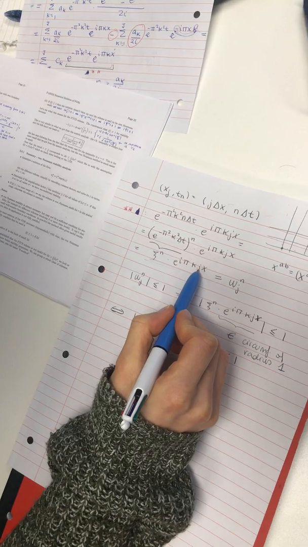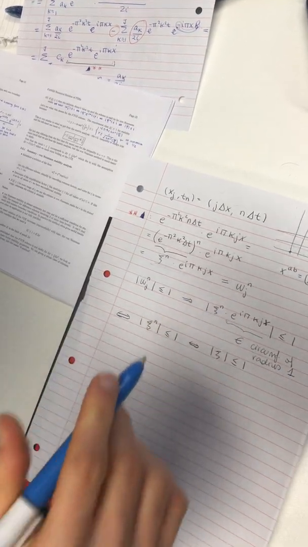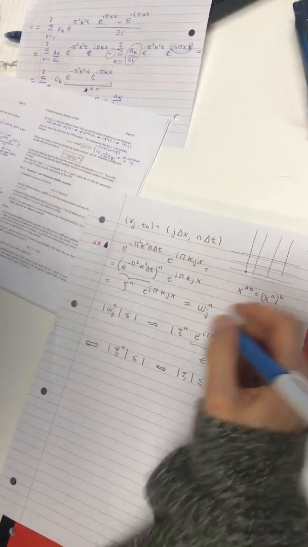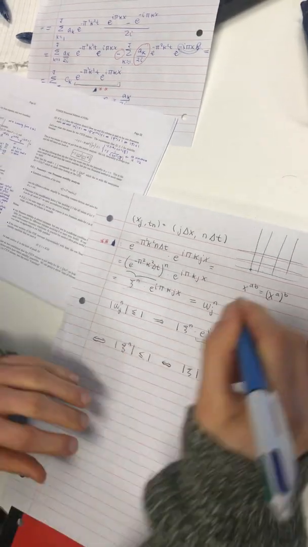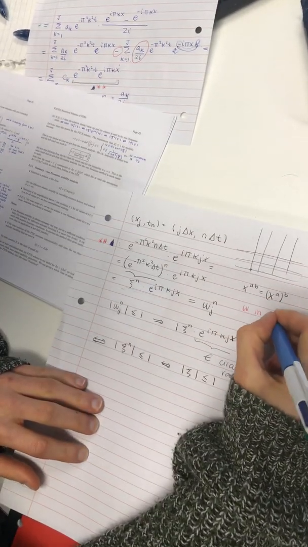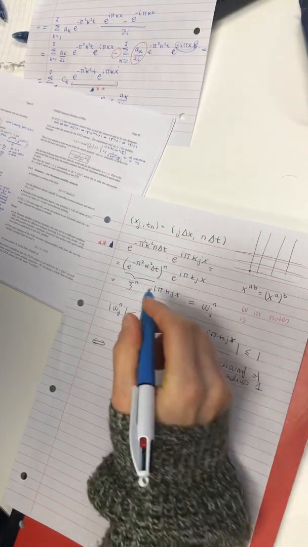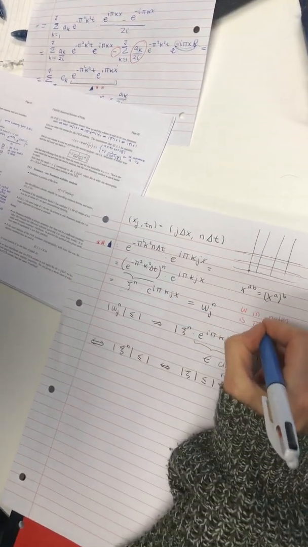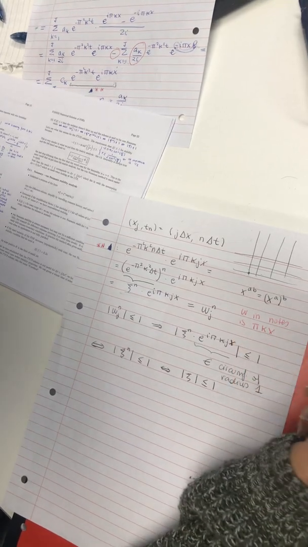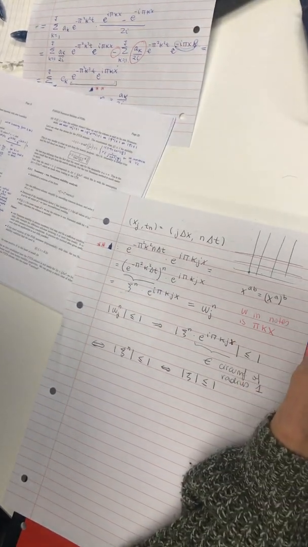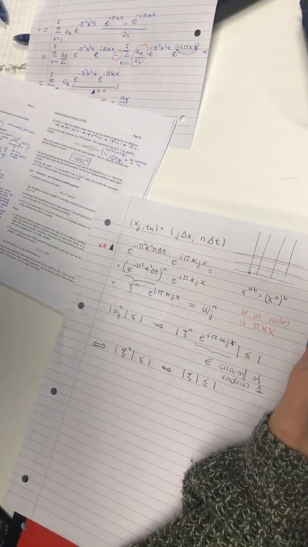So x, i, w. I'm just going to put it here. W in the nodes is, you have i j, so it's pi k x.